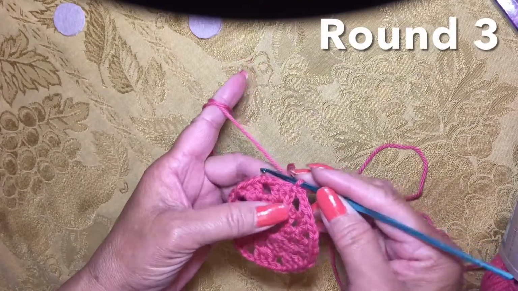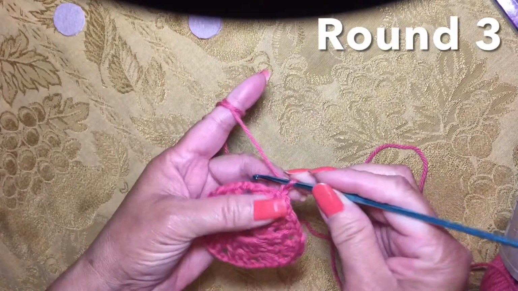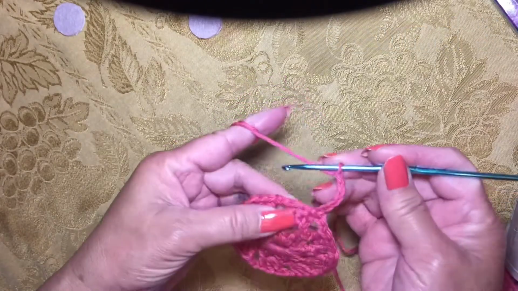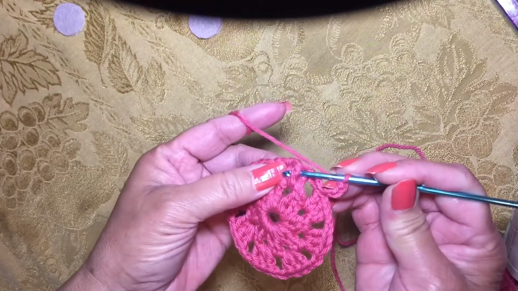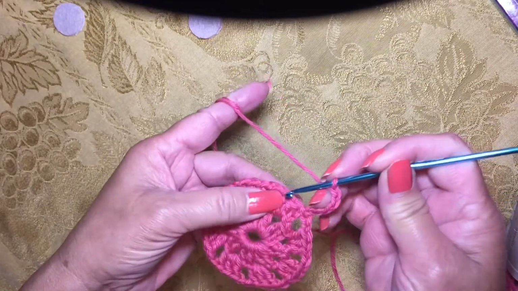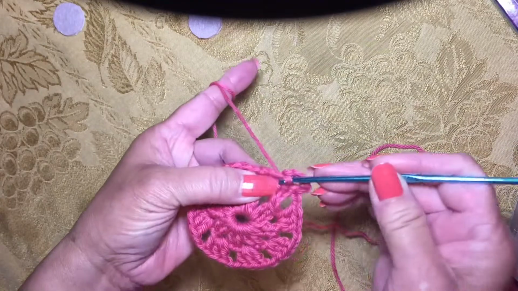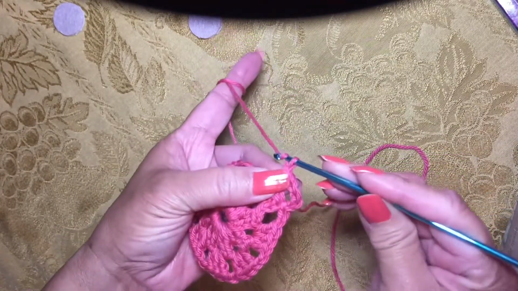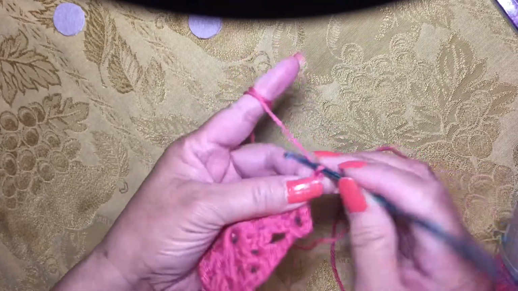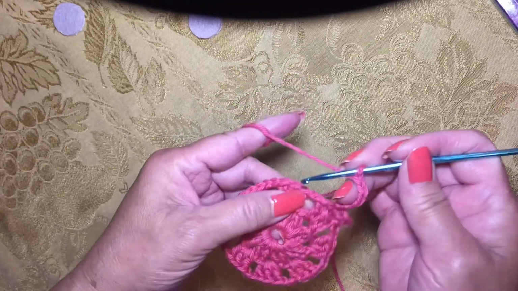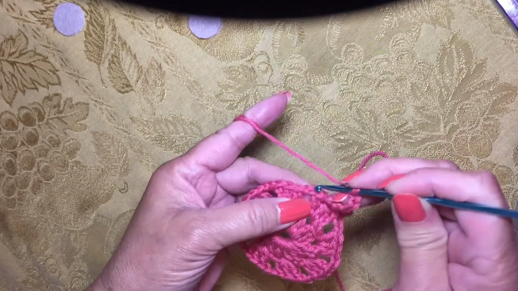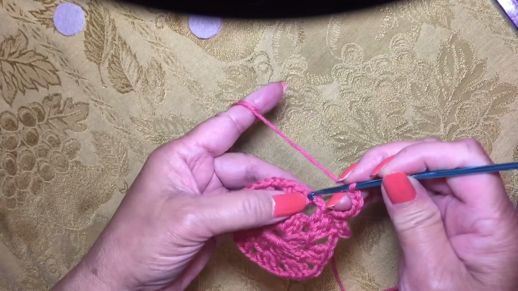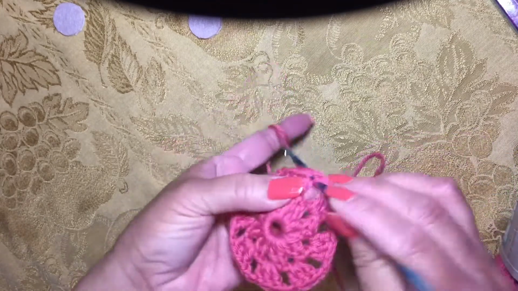So begin round 3 by making a chain 5. 1, 2, 3, 4, 5. Skip the next double crochet and single crochet on the next double crochet stitch. Then chain 5 again. 1, 2, 3, 4, 5, and skip the next chain 2 space and single crochet on the next double crochet stitch.